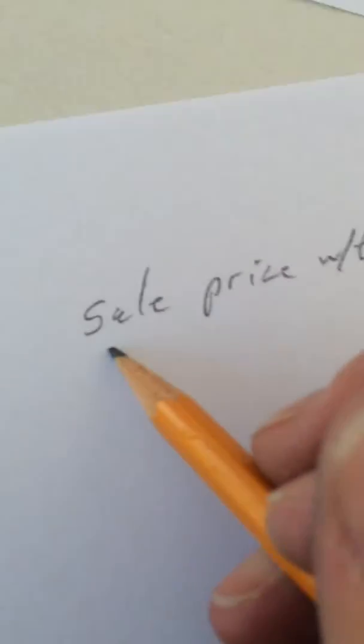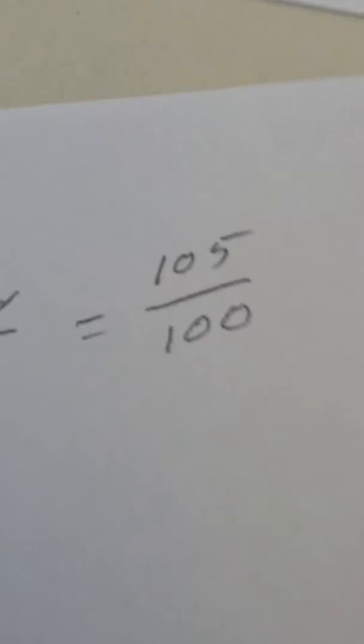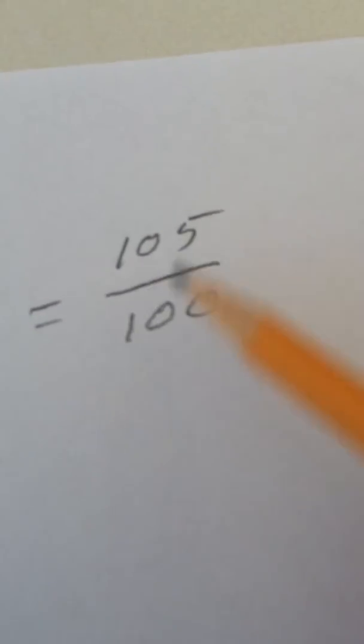Okay, now what if you wanted to do that with ratios? Because you know percentage is just a proportion, right? So what if I want to do it with ratios? So with setting up equivalent ratios, I can just say that the sale price with tax relative to the sale price is 105%, right? 105, this is the percentage.